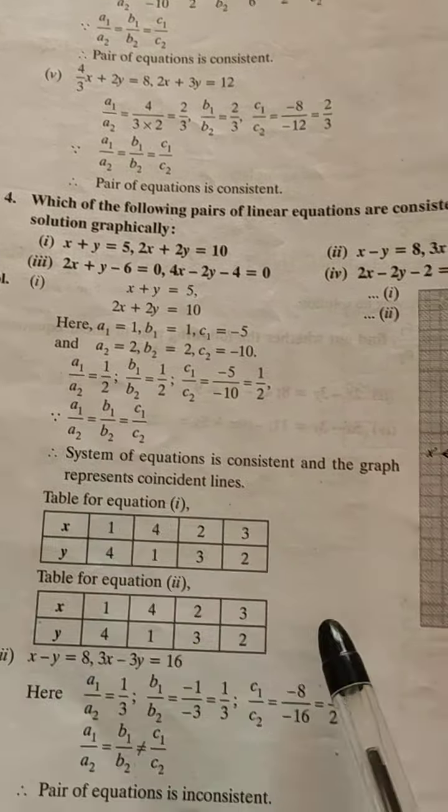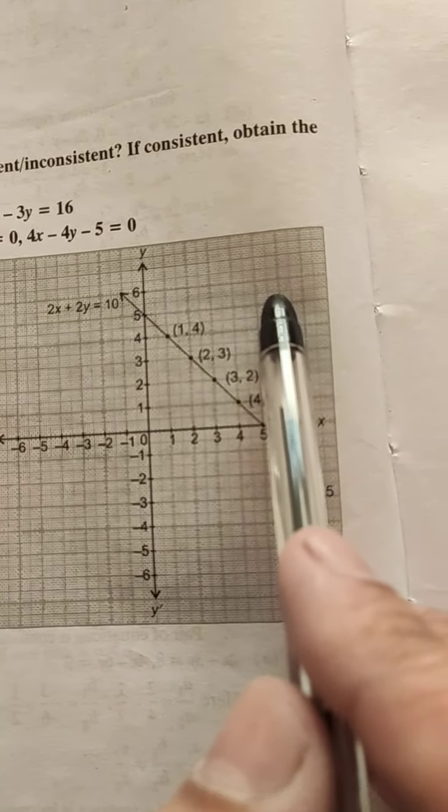In the second equation again, then plot it. Which type of lines are you getting? Overlapping lines. Write the scale always when you draw the graph.